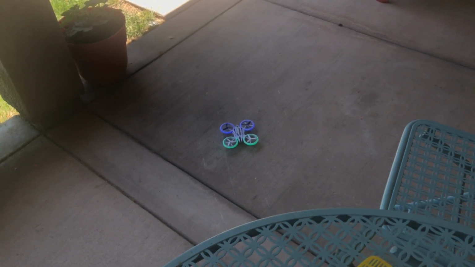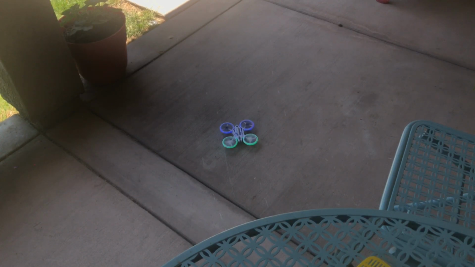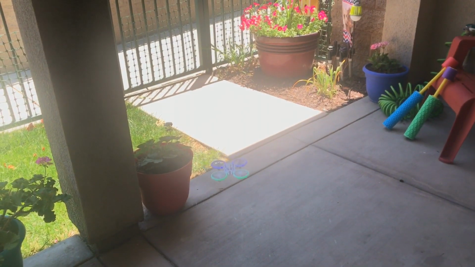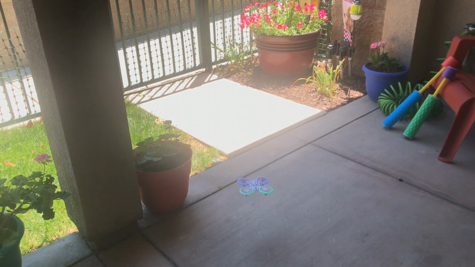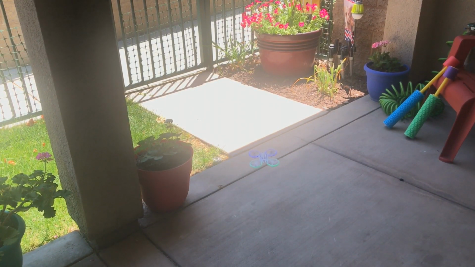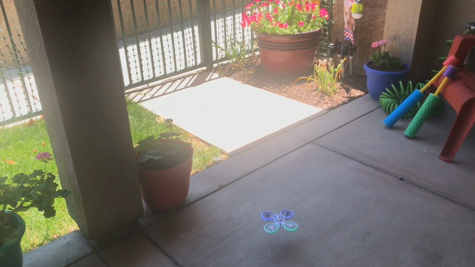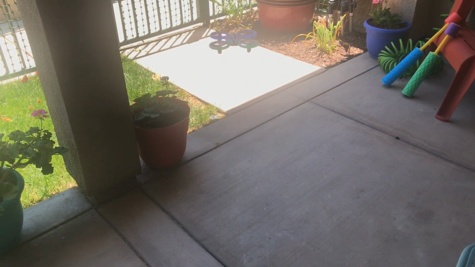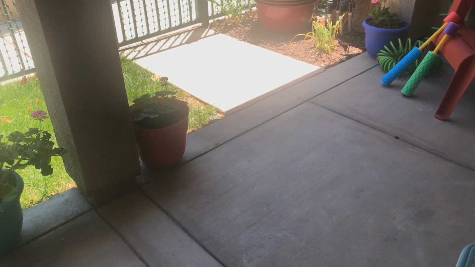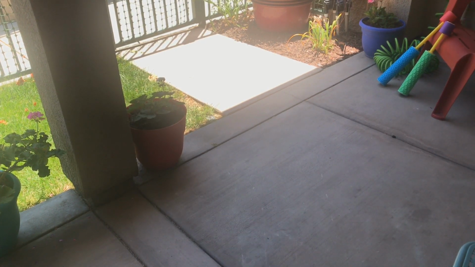I don't know if it knows exactly how high it is, but it can keep its altitude. And if you pull it down, it'll go back up. Okay. What's it doing? Don't hit the ceiling.